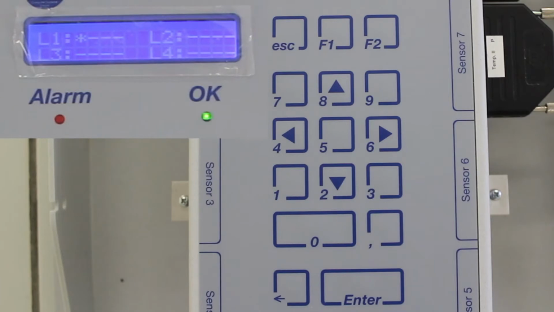The next that will be shown are the switch sockets. Asterisk indicates that the socket is active. A hyphen indicates the socket is deactivated. The hyphens for each panel on the display are numbered from left to right. This means that the leftmost hyphen in L1 is socket number 1 and the rightmost hyphen in L4 is socket number 16.